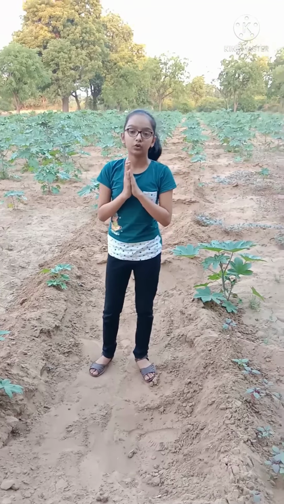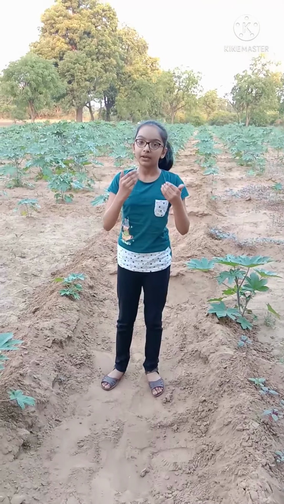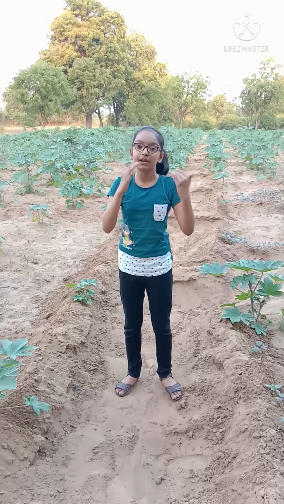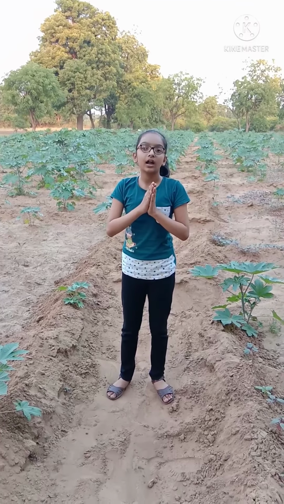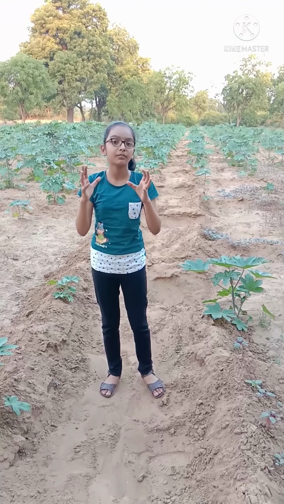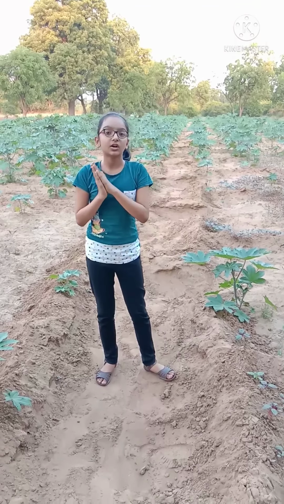Now let's talk about photosynthesis. So photosynthesis is a process in which plants make their own food. Like we humans depend on plants and animals to eat our food. But plants are like Atmanirbhar, they make their food on their own. So basically the kitchen of the plant is known as the leaves. Leaves make the food of the plants, right? So now let's talk about leaves.